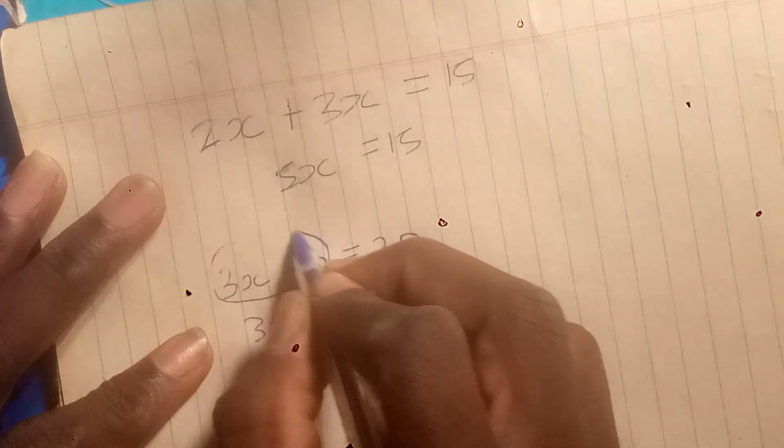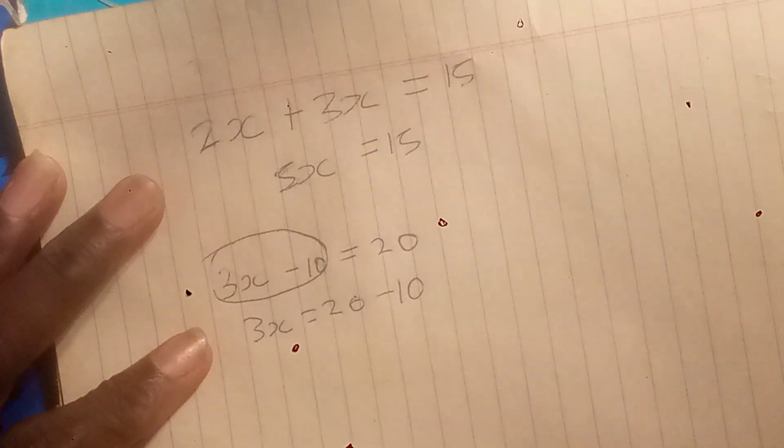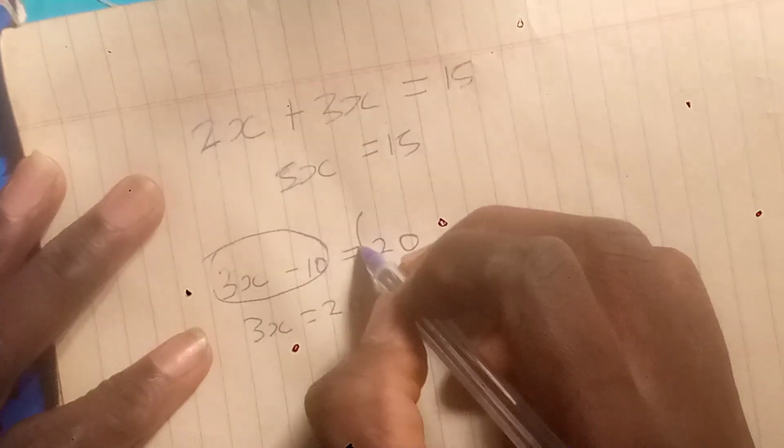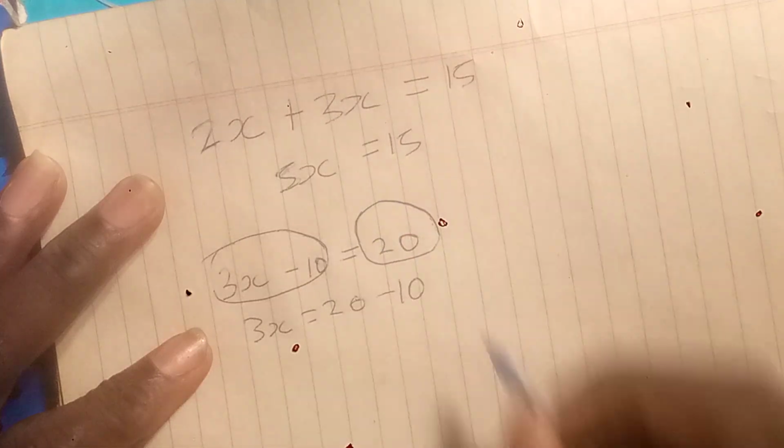Let's assume that this side of the equation is a bucket of mangoes and this side is a bucket of mangoes.